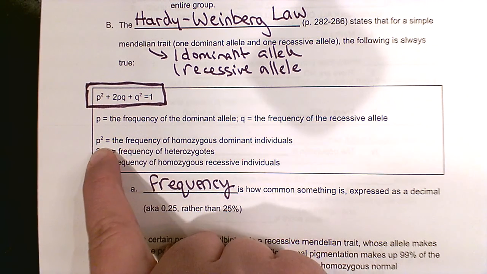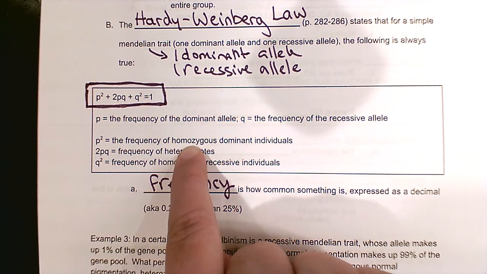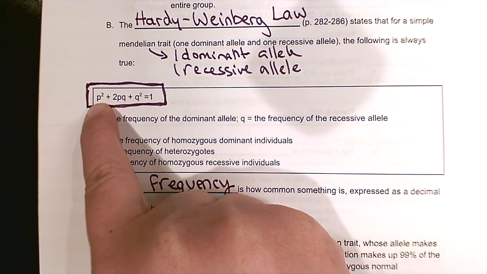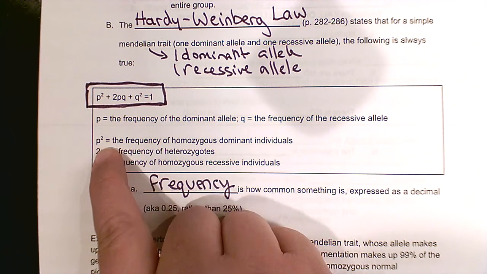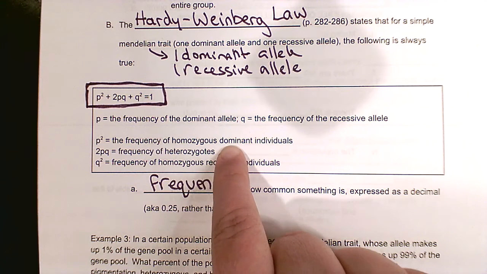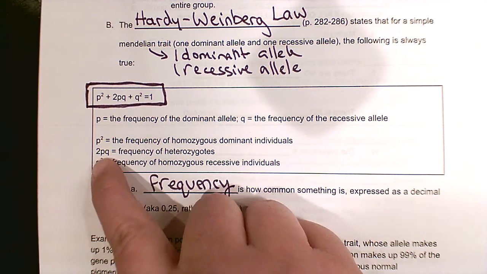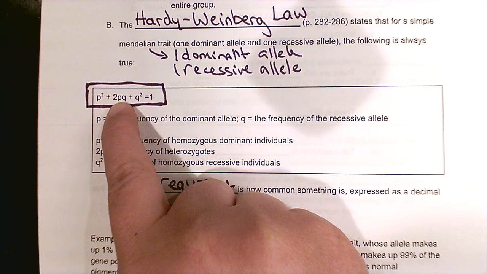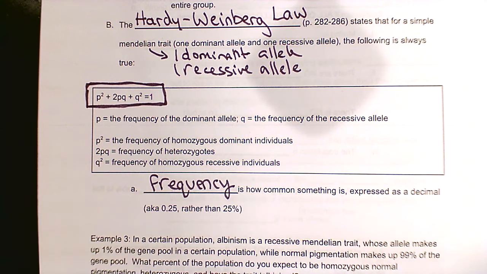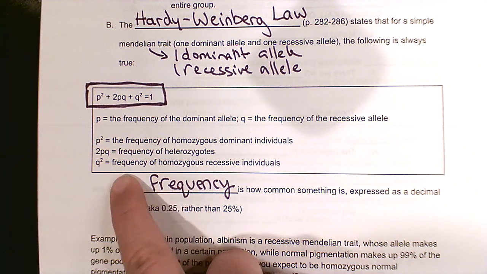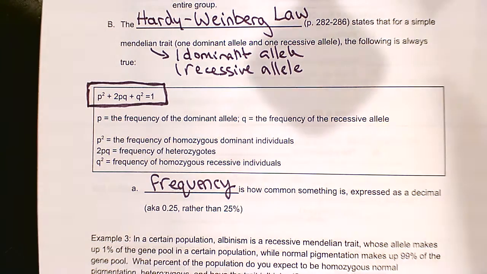Well, p squared is the frequency of homozygous dominant individuals. So if I do the math and p squared is 0.25, that would mean 25% of this population is homozygous dominant. 2pq is the frequency of heterozygotes. So if I take 2 times p times q and I get 0.5, that would mean 50% of my population is probably heterozygous. And so you start to see how this works.